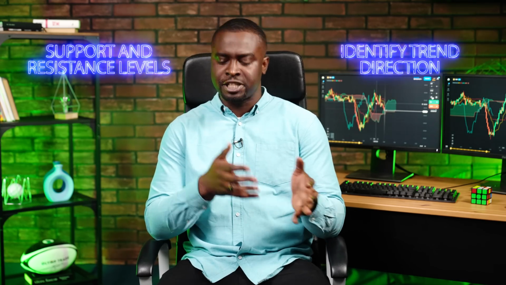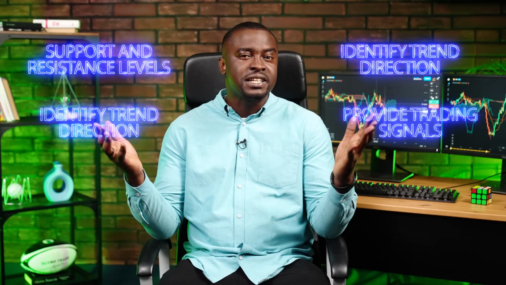The Ichimoku Cloud consists of various technical indicators that show the support and resistance levels, identify trend direction, gauge momentum, and provide trading signals all at the same time. Before we dive in, let me give you a few tips to keep in mind when using the Ichimoku Cloud. Firstly, it's important not to rely solely on this indicator, as using multiple indicators together can provide more accurate signals. Secondly, combining the Ichimoku Cloud with price action analysis can enhance the quality of your trades. And lastly, the beauty of the Ichimoku Cloud is that it works well across all time frames. So you can use it for short-term trading or long-term trading.